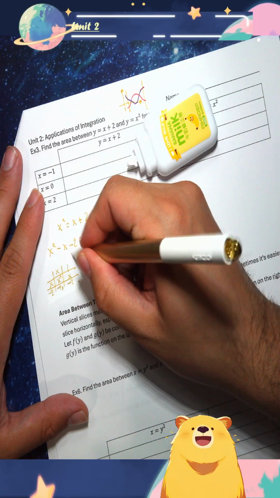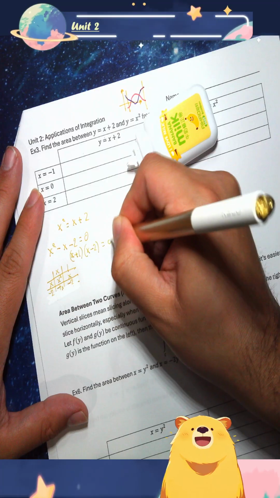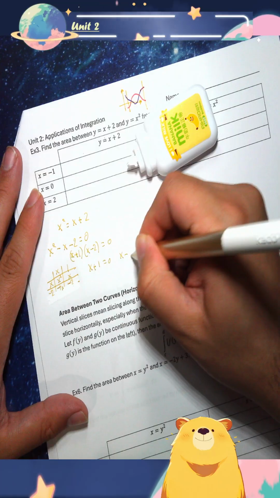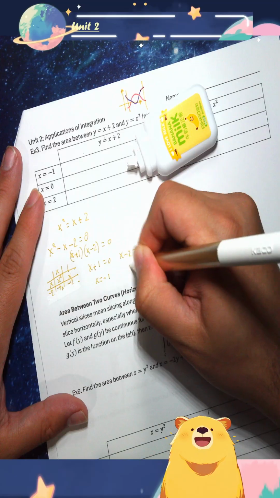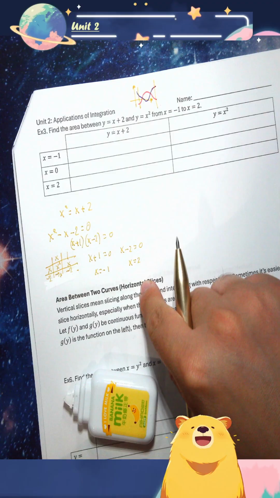So my answer is x plus 1 times x minus 2 is equal to 0. Zero product property ensues, and we get x is equal to -1 for one, and x is equal to 2 for the other. Okay. All right.